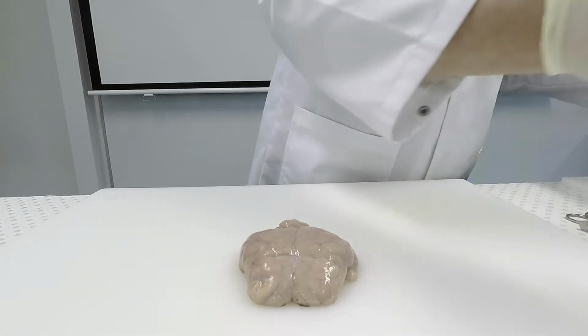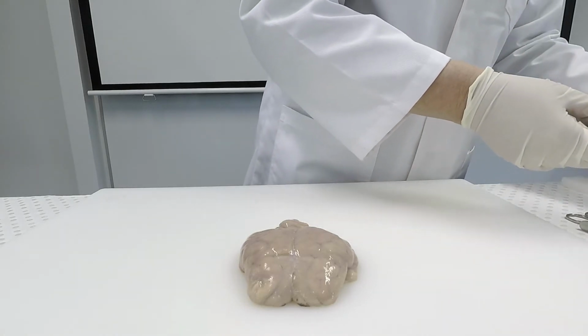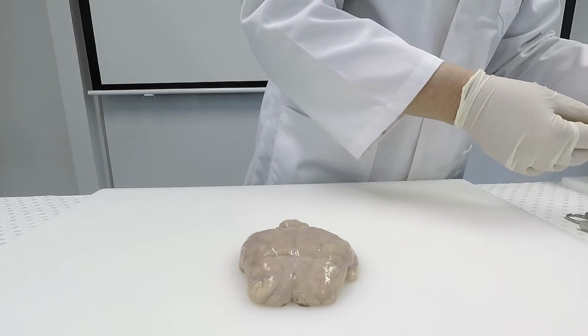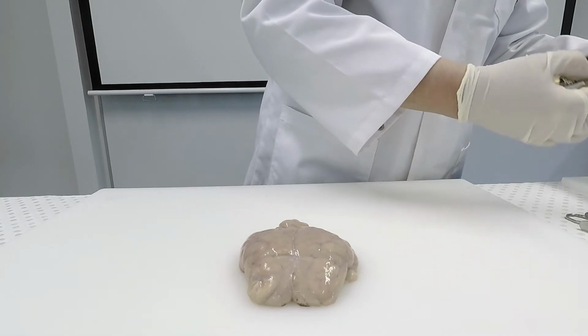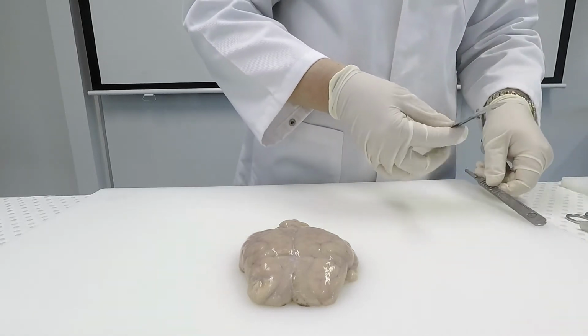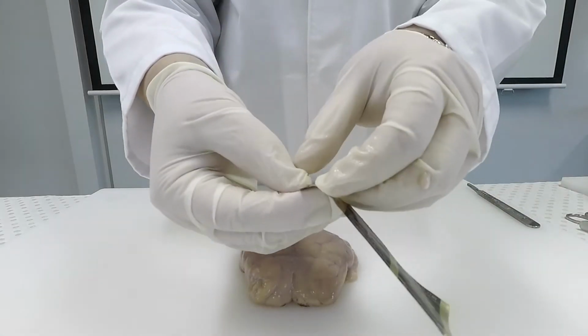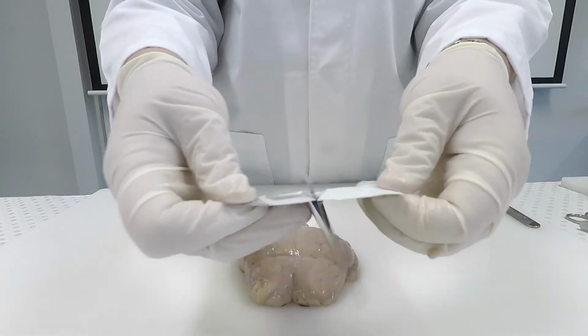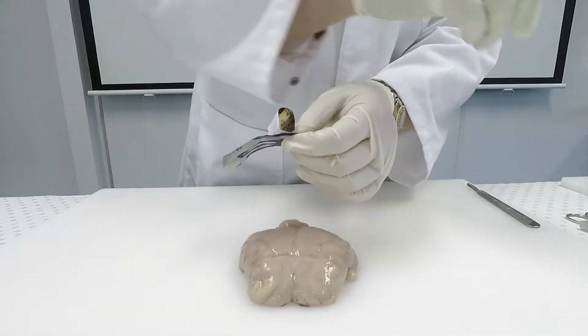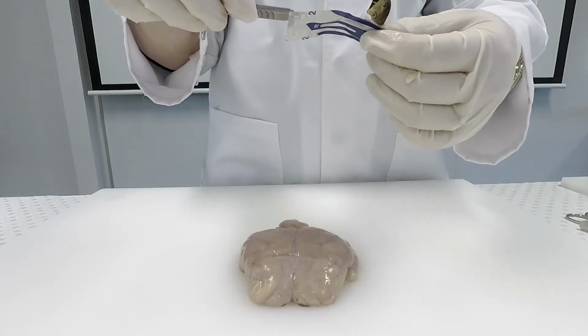I'm going to dissect the sheep brain from the frontal lobe to the occipital lobe at the back. The cerebrum also has a parietal and temporal lobe on the sides.